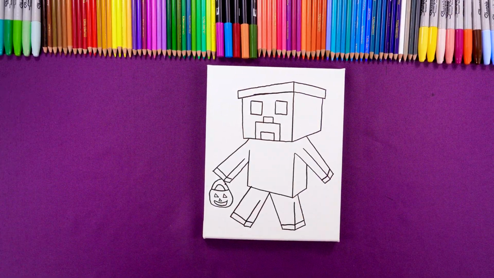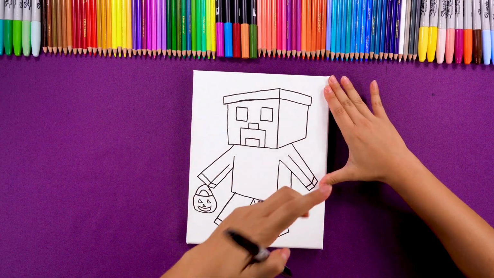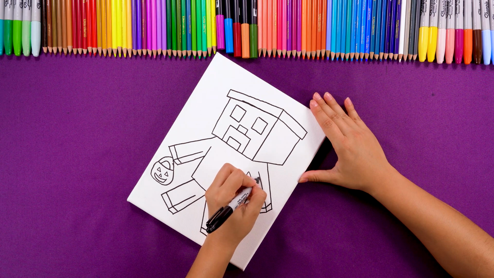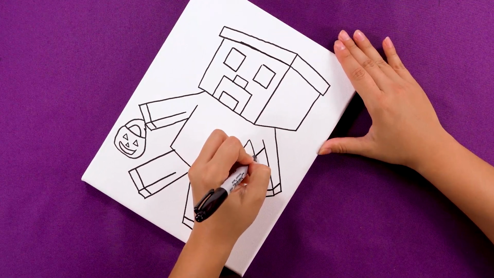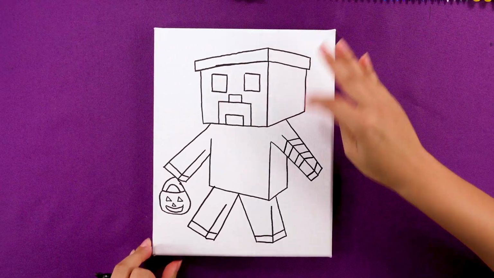That's it, guys, we're almost there. So for his bandages, we're just gonna make a whole bunch of stripes and they're gonna go in different directions. So for this arm, we're gonna do lines that go down like a point of a triangle. There we have some mummy band-aids.